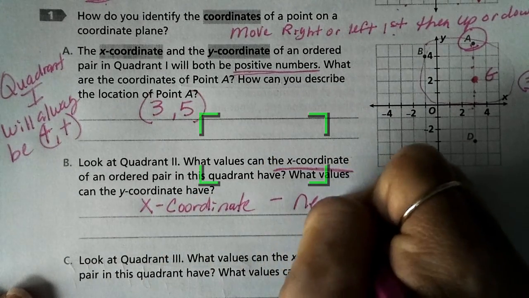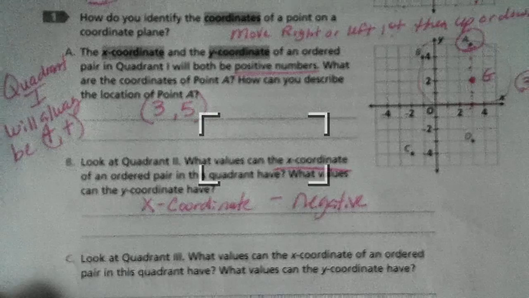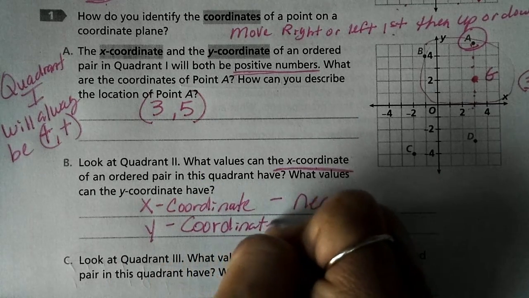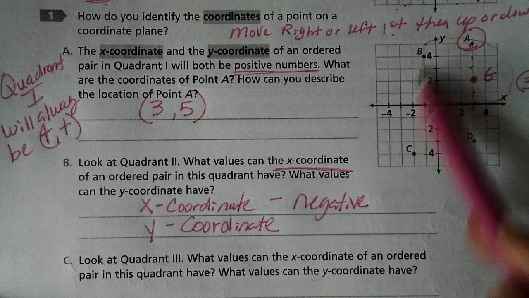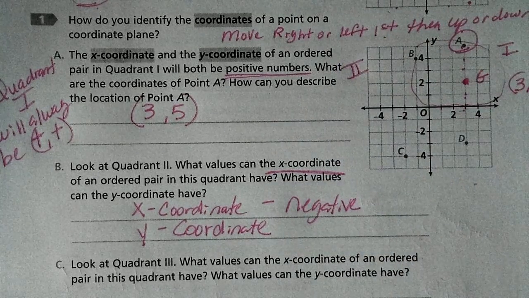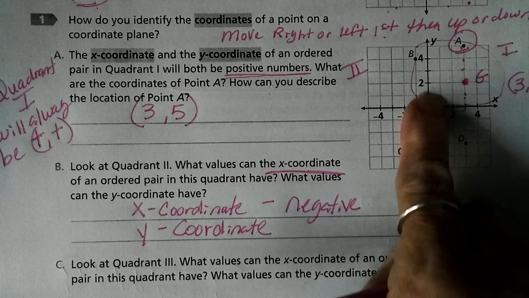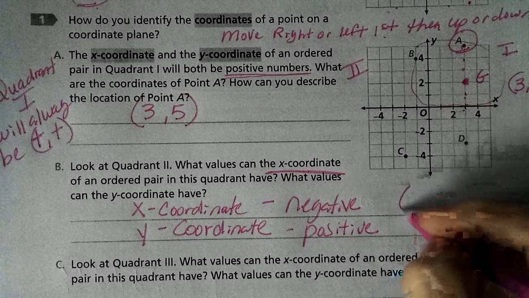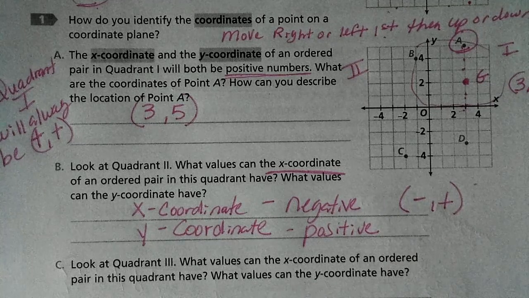So quadrant 2 is negative for X, and it just happens they make them A, B, C, and D. Remember, this is quadrant 1, this is quadrant 2. That's how we label them. All right, so in quadrant 2, what would my Y values be? Positive. Yep. P for positive and N for negative. So if I was going to make a coordinate pair, it would be negative, positive.